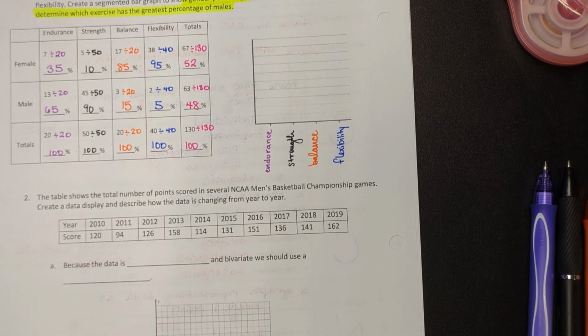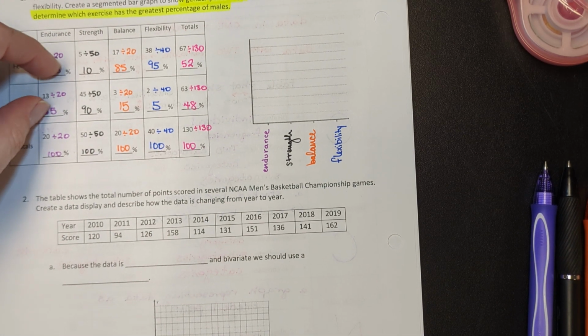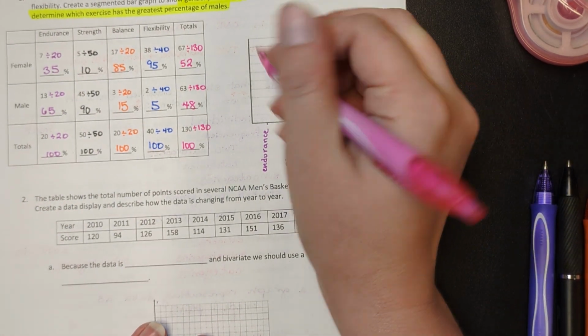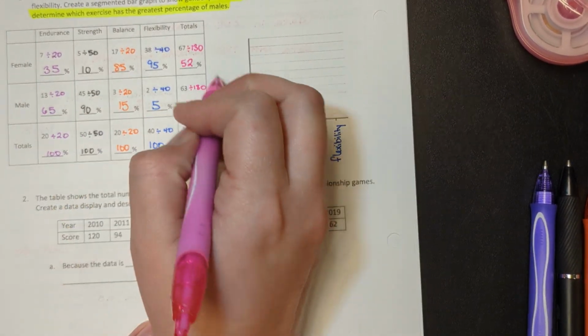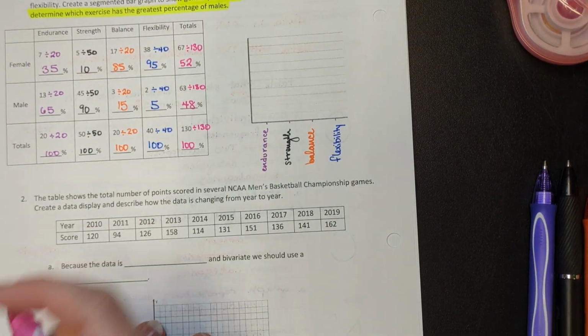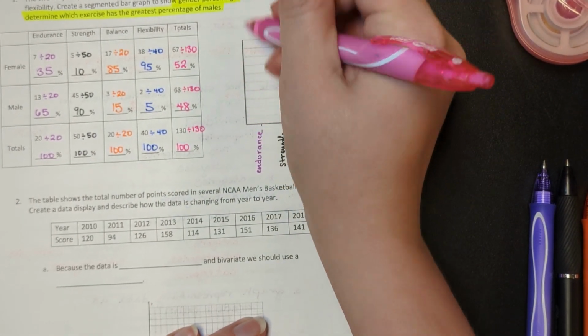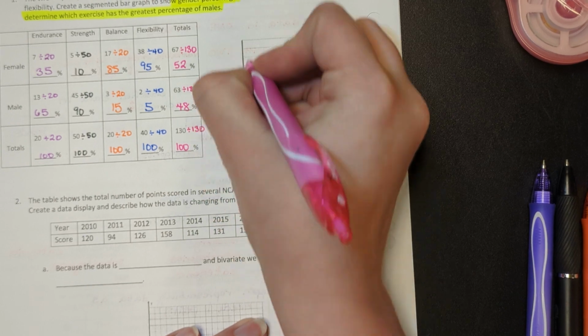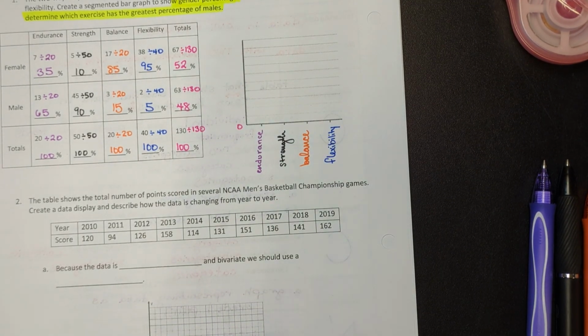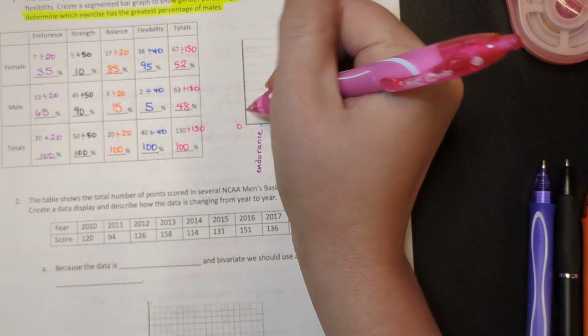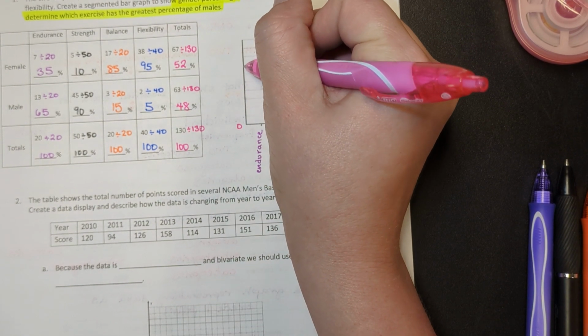Now, who was voting for all of these? Men and women. So, guess what your segmented parts of your graph are going to be? Female versus male. But we have percentages that go up to how much? 100, because our biggest one is 95. So we kind of want to label this from 0 to 100. Okay, so I think you have enough room. You can count by tens. 10, 20, 30, 40, 50, 60, 70, 80, 90.